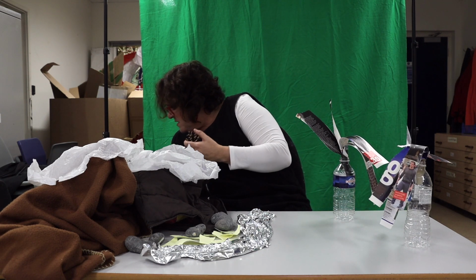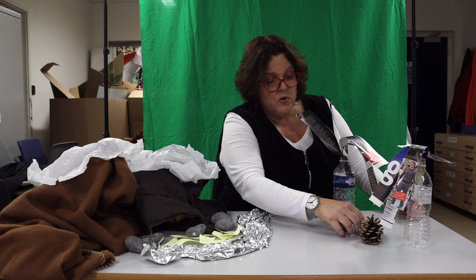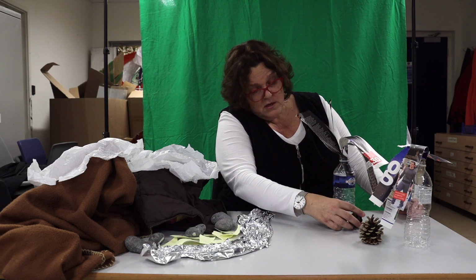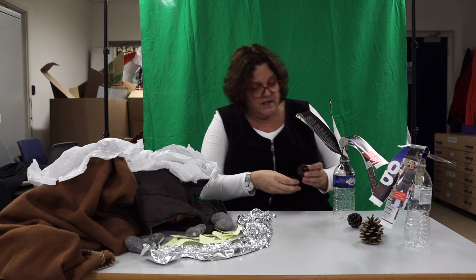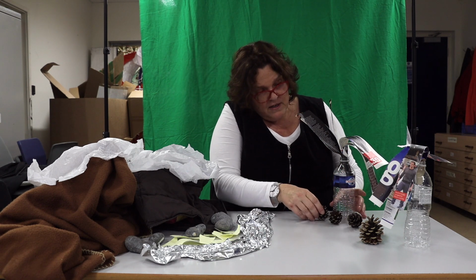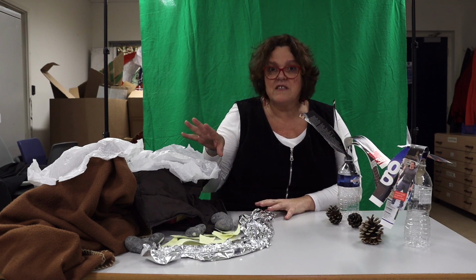Look, I've got these. I thought these would be really nice to make little bushes. They're pine cones. You might be able to find some cones if you go out for a walk in the woods. There's some woods you can get lots of nice cones. Right, so here we are. So we've got the woods, the river, the beach, the rocks and the mountains.